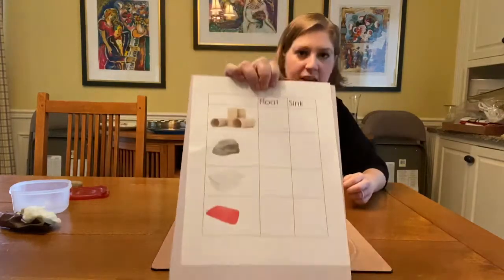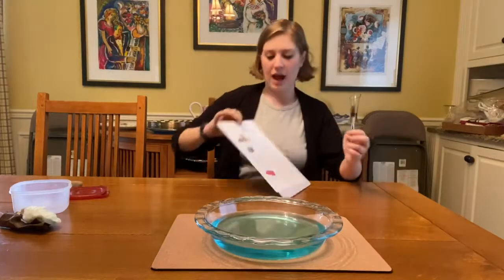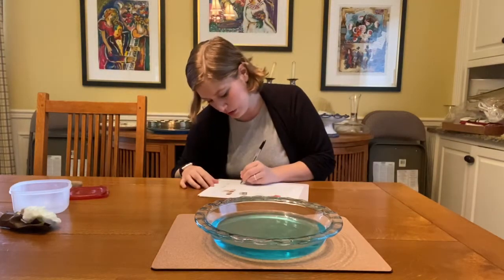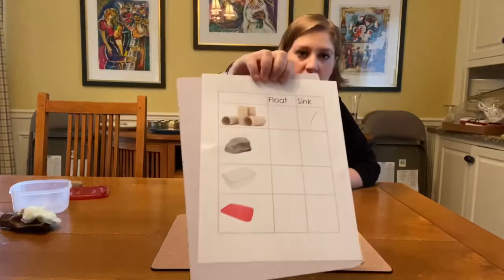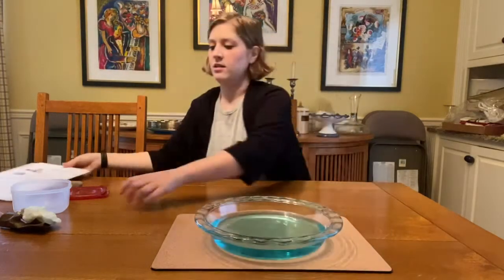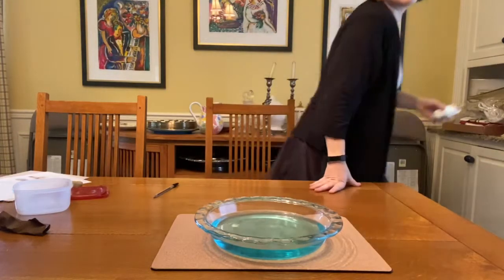So I take my experiment sheet and I put a check mark next to the tube and sink. Just like this. I'm going to go wrap up baby Moshe in a dry blanket. I'll be right back. Okay, I'm back, and now baby Moshe is all dry.